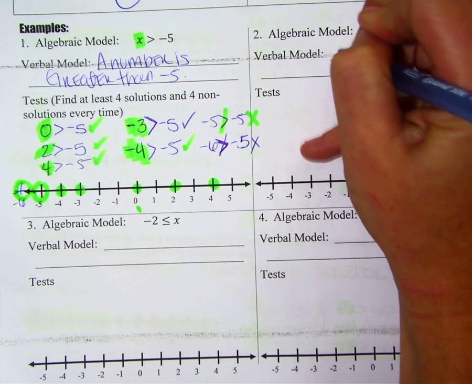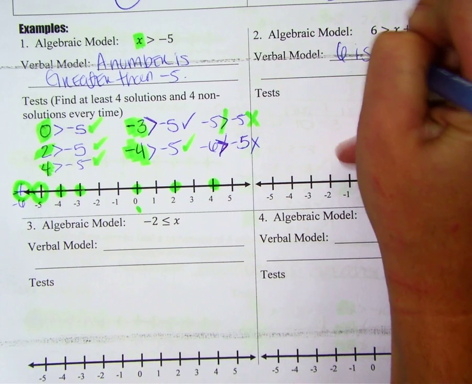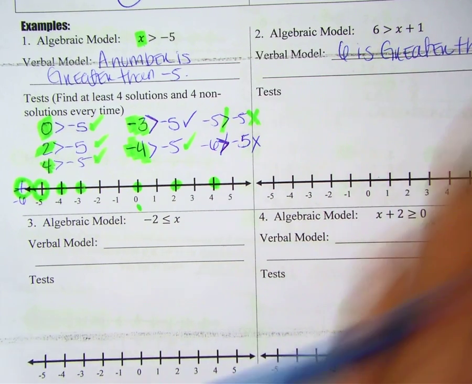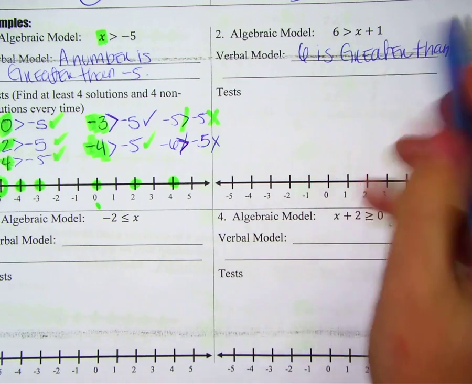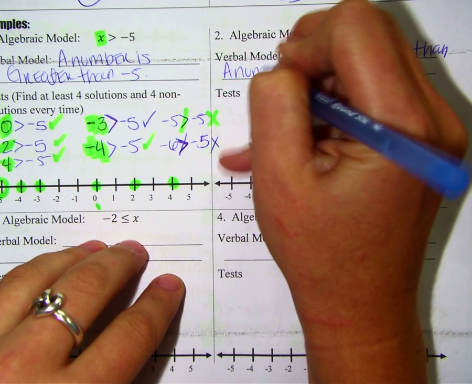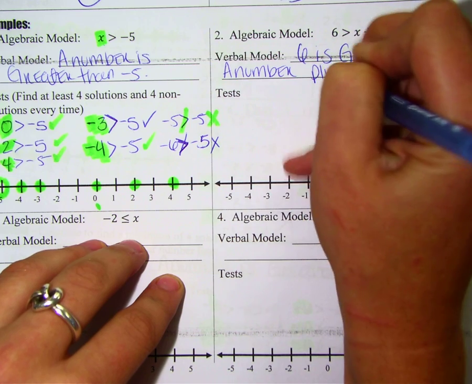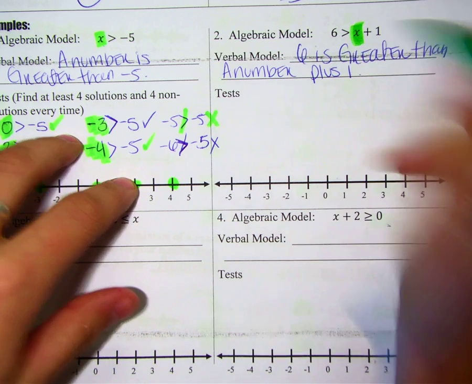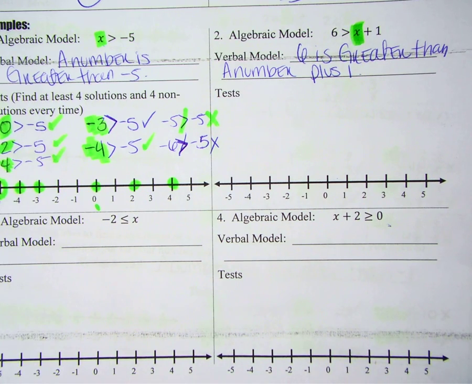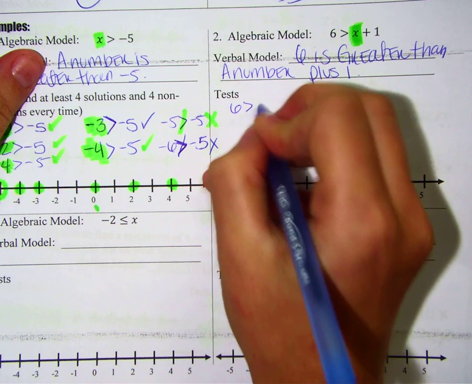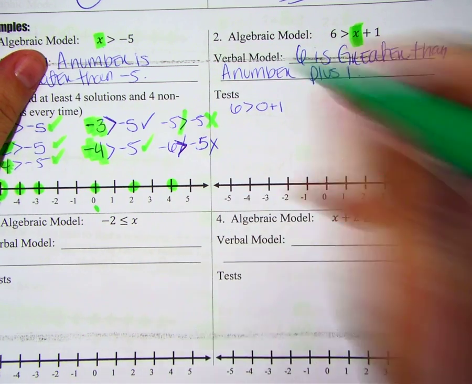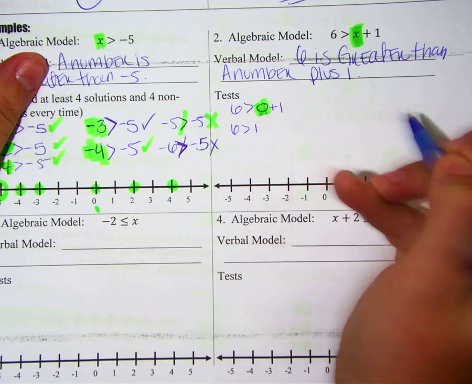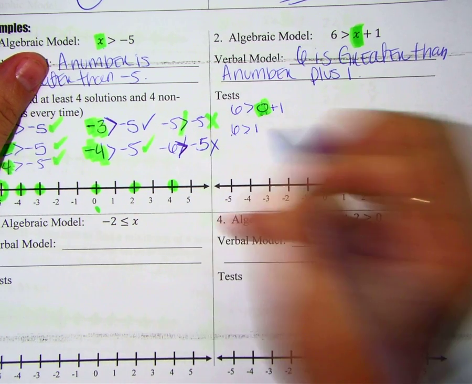6 is greater than a number plus 1. Okay, so this is what we're substituting in for. I'll pick a couple numbers. How about 0? All right, is 6 bigger than 1? Yeah.